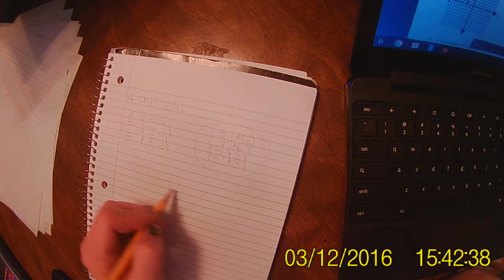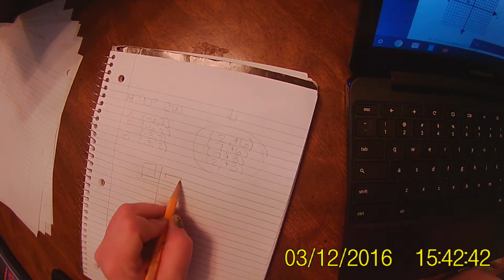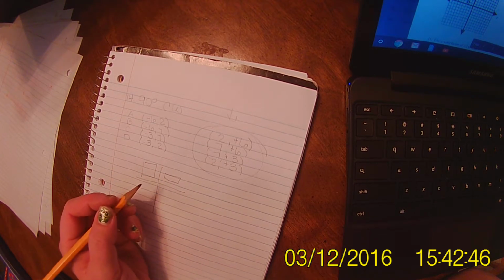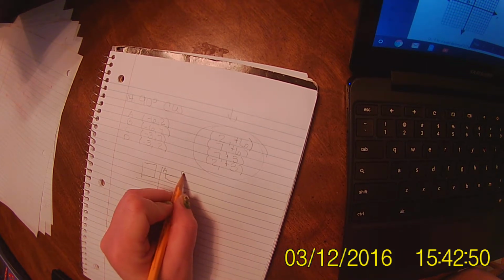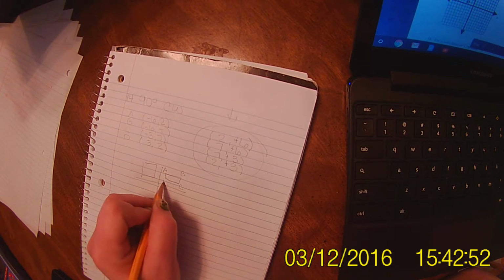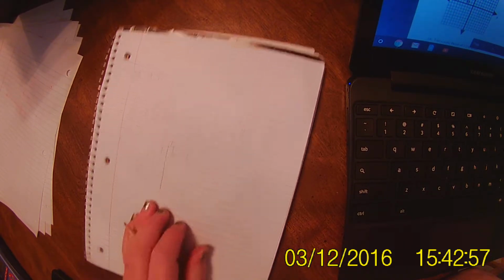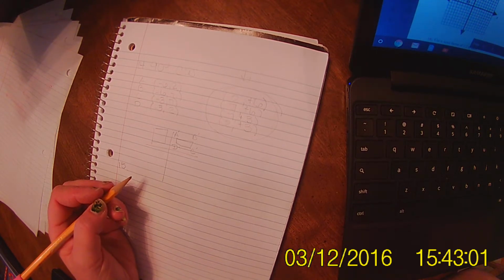I'm going to graph. Here's what your first one looked like. Your second one's going to look like this when you rotate it. Okay? So A, B, C, and then D. And these were all the little primes. Okay? Number 15, it asked you to graph those points.